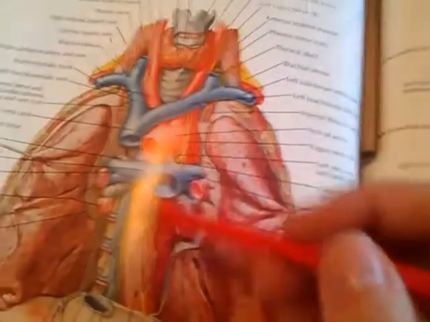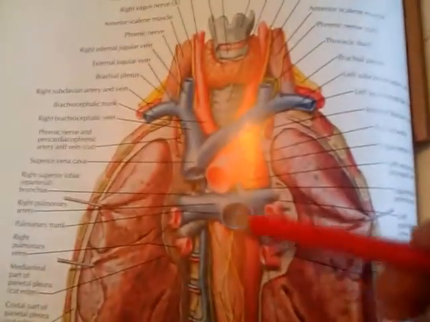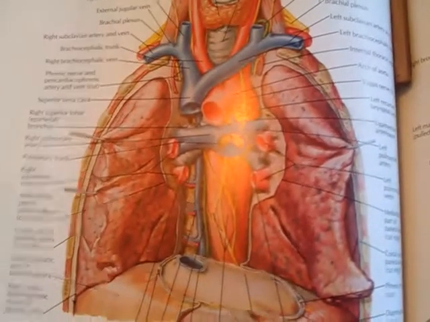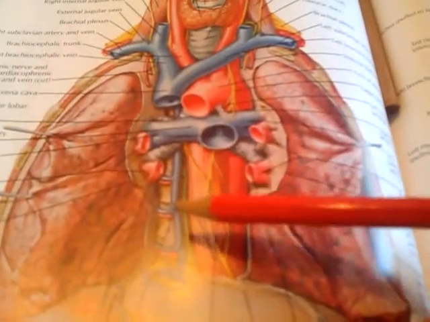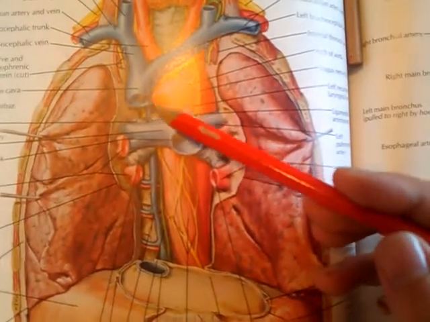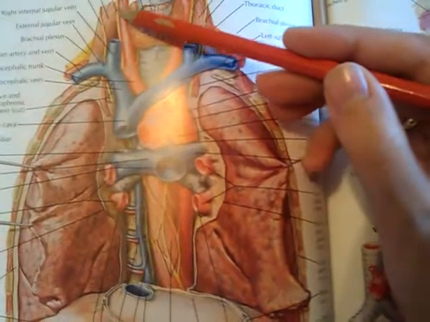Posteriorly we have esophagus. You see esophagus here. It would go up behind. And on the right you have the azygos vein. Here, azygos vein. The right vagus nerve. This is the vagus nerve that would go in.